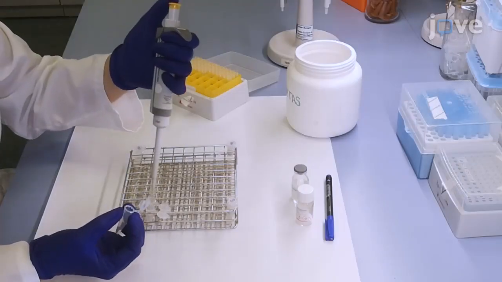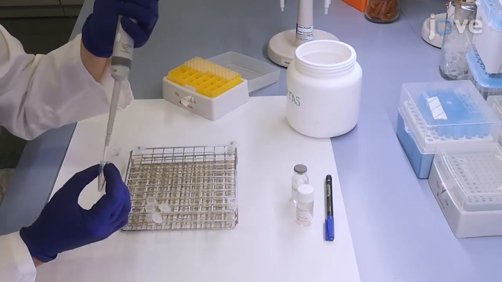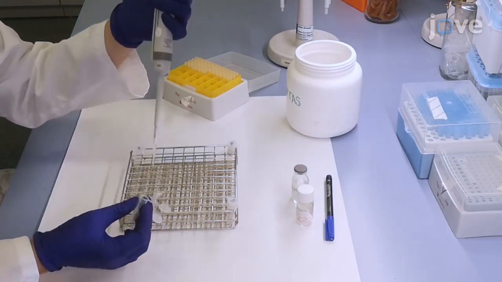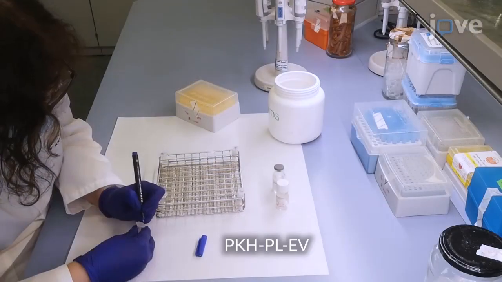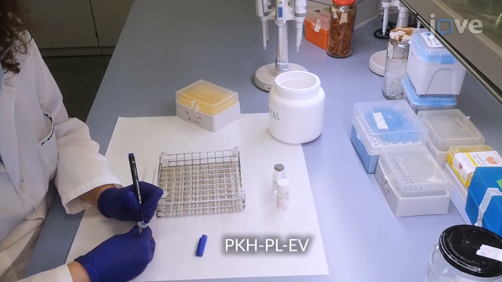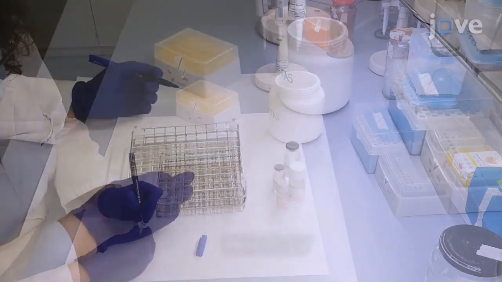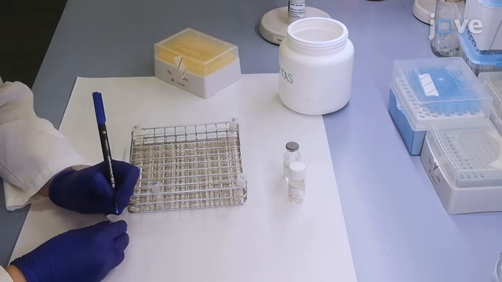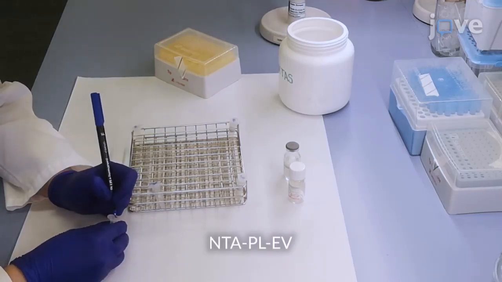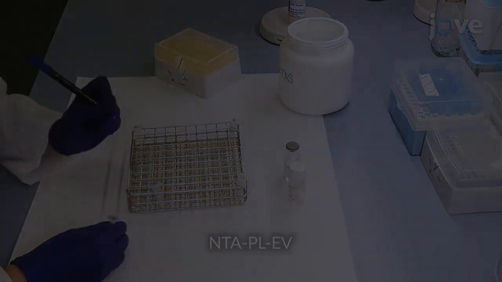Separate the EV sample into two aliquots of 100 microliters each. Mark one of the aliquots with dye and use it as treatment. Leave the other unmarked, but process it like the EV sample and use it to quantify the EV concentration by nano.